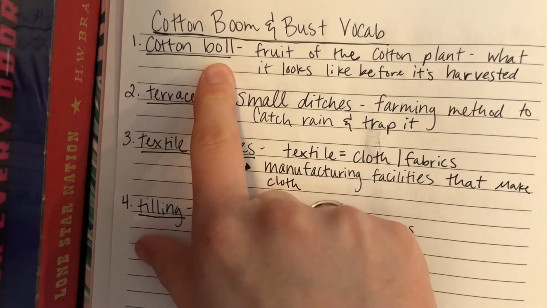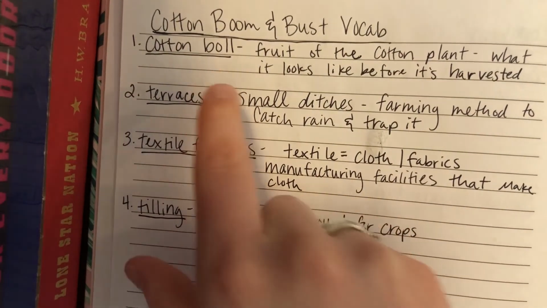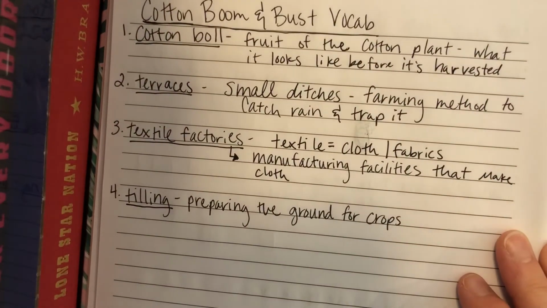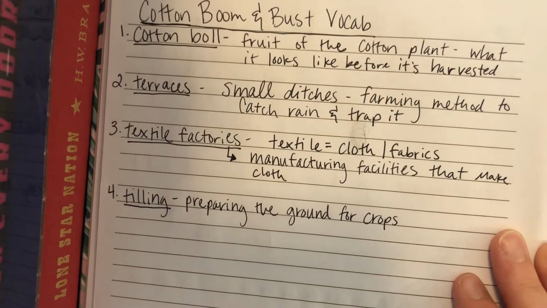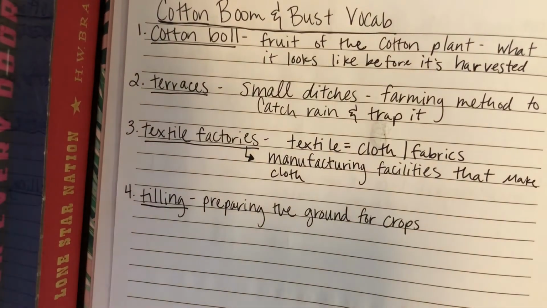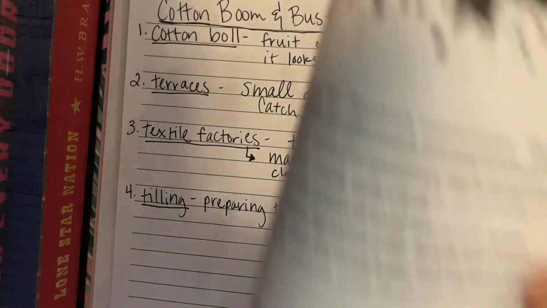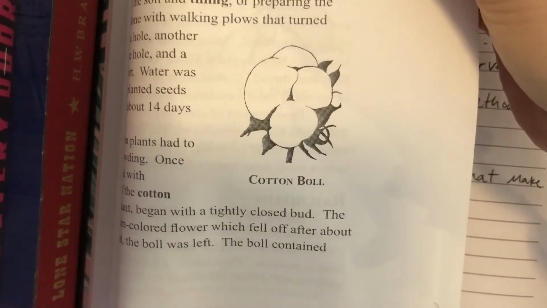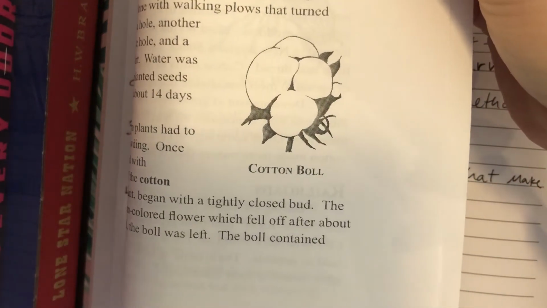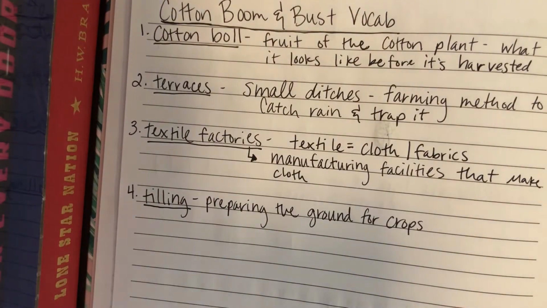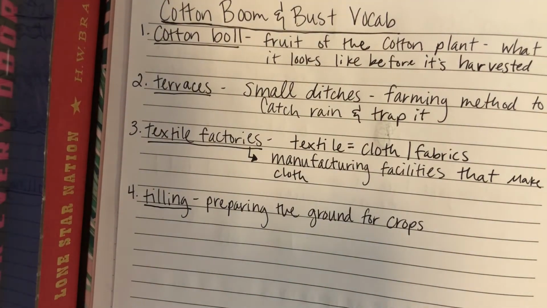So a cotton boll, remember, pronounced just like the football game, is the fruit of the cotton plant or what it looks like before it's harvested. So luckily our information gives us a really good picture. This is what they look like before they are turned into cotton balls or Q-tips or clothes or whatever else cotton makes.